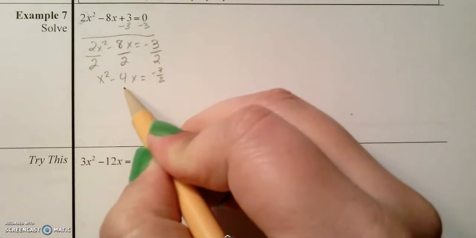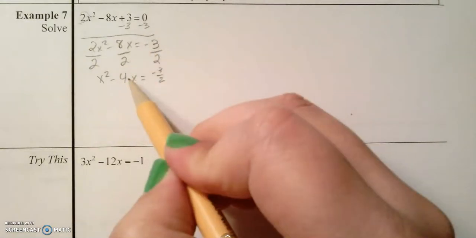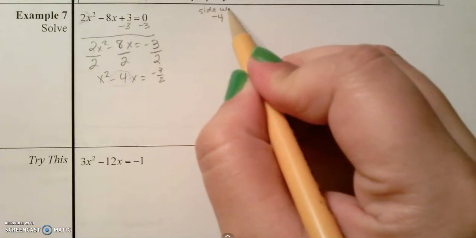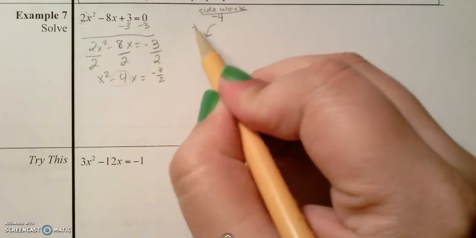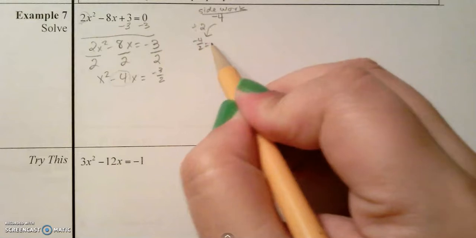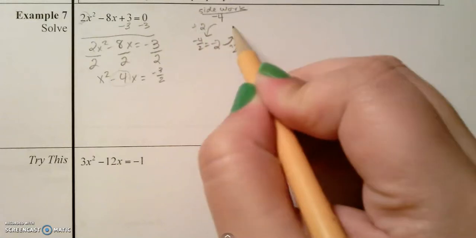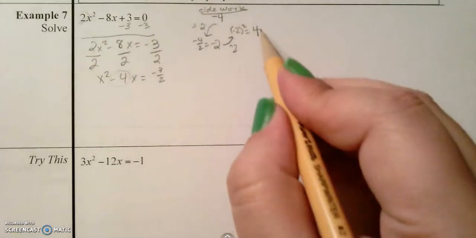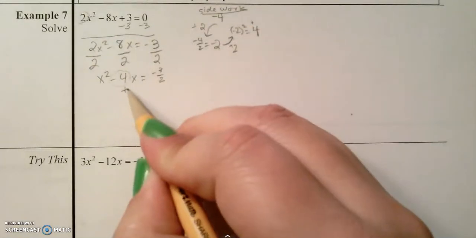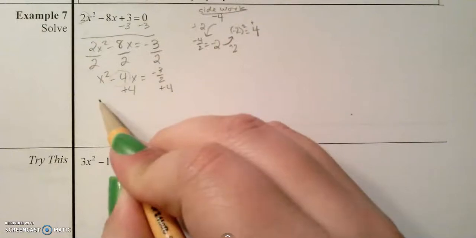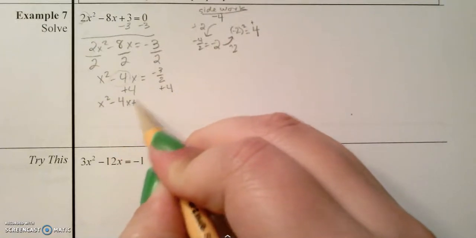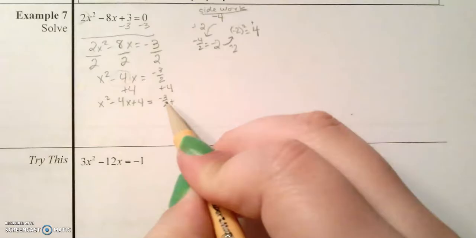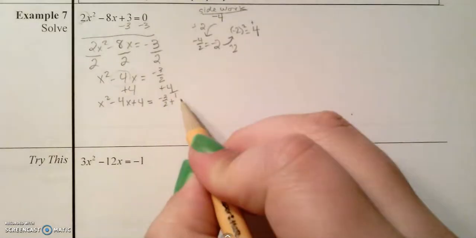From here, we're going to do the step that is completing the square. We take the coefficient of x, negative 4, and remember this is side work. Divide by 2. Negative 4 over 2 is negative 2. And then raise it to the second power. Negative 2 squared becomes positive 4. This is the number that we're adding to both sides. Plus 4 plus 4. So we have x squared minus 4x plus 4 equals negative 3 halves plus 4. I'm going to have to add these fractions, so I can write 4 over 1 as 8 over 2.